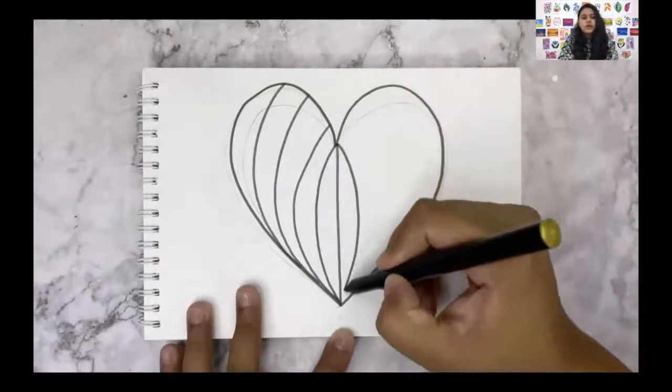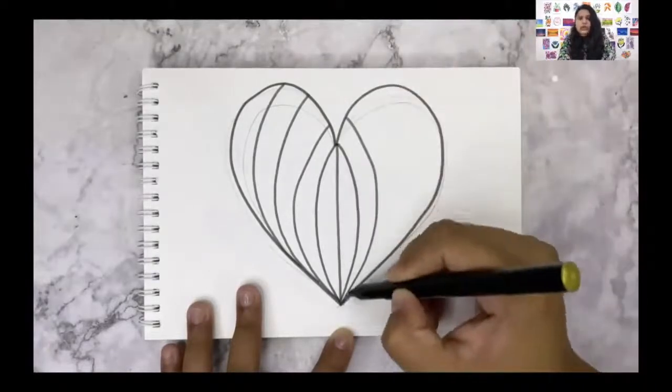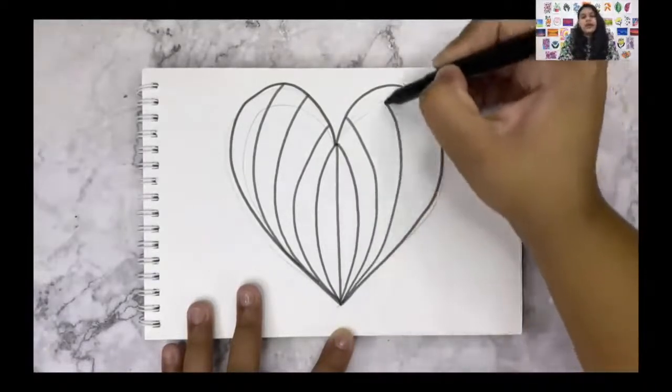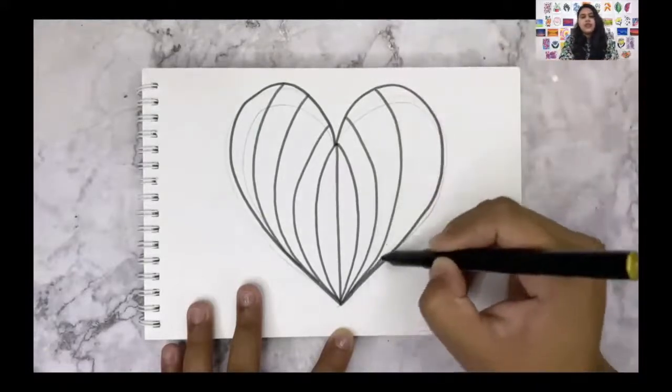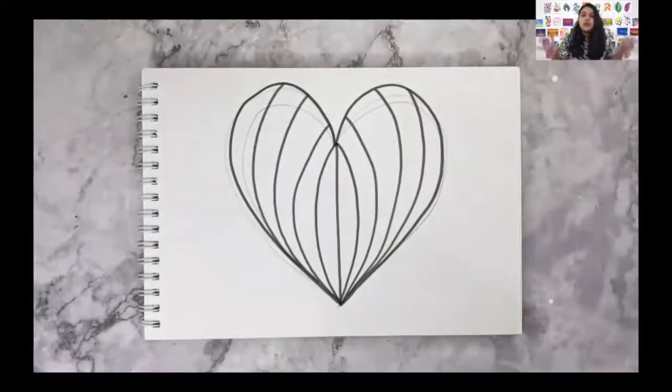Go ahead and do this comfortably. Again, you don't have to be precise and perfect while doing this. You can have a few mistakes here and there. It doesn't have to be exactly equidistant, or perfect all the time. Just be comfortable while drawing this. As you can see, mine is also not equidistant, mine is also not perfect, but the end result is anyway beautiful, so don't worry about perfection.